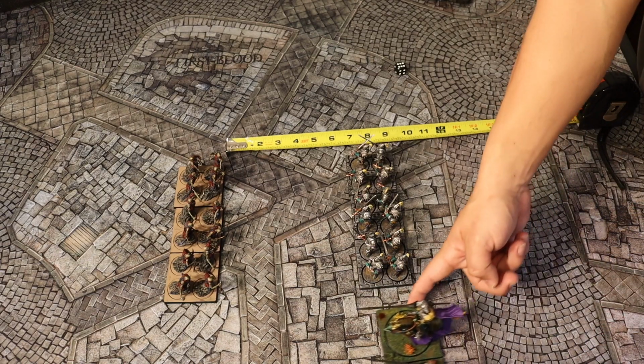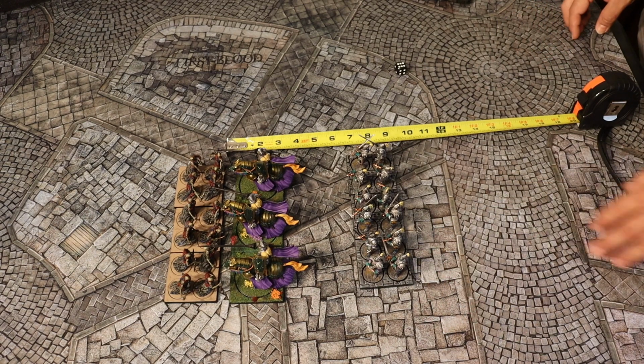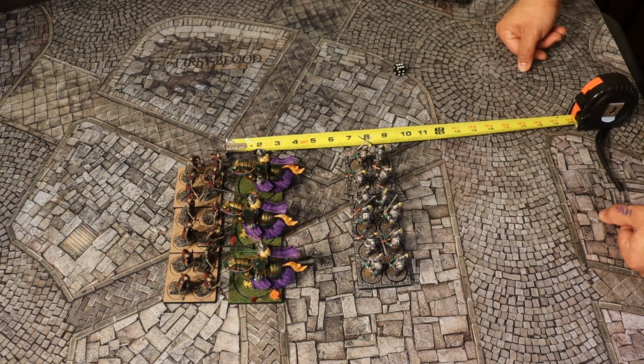And so in that case, you just move them again all the way forward. In this case, they'd be taking the two actions, the move and the charge. And it'd be an automatic charge because it's underneath their movement characteristic.